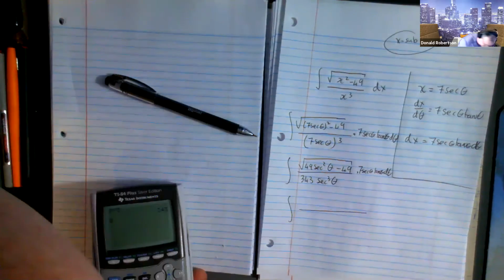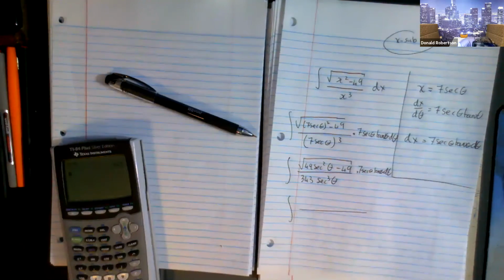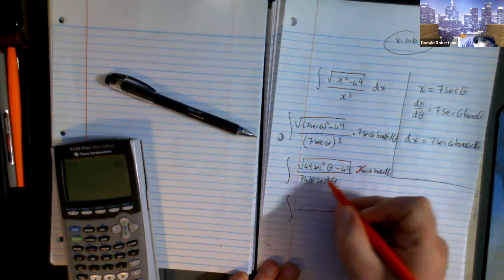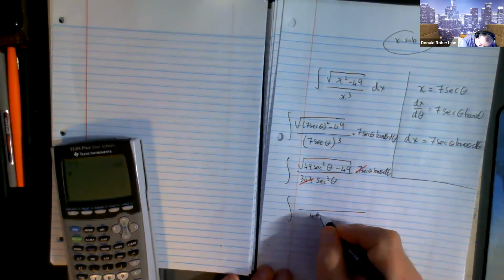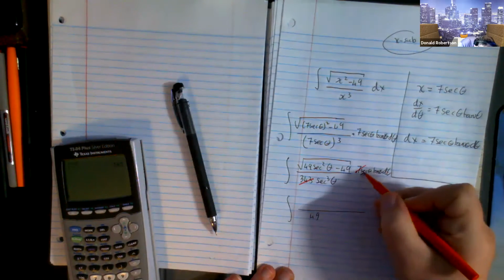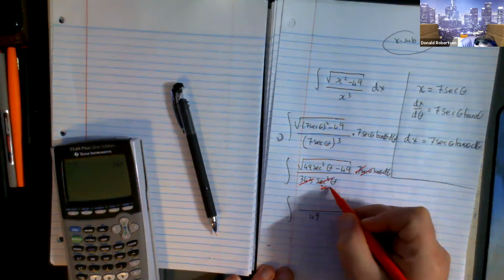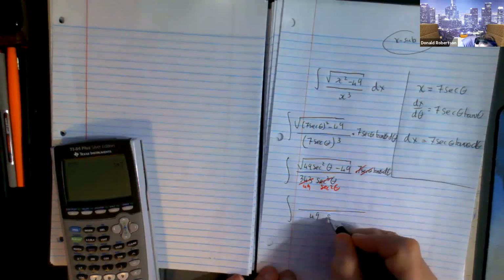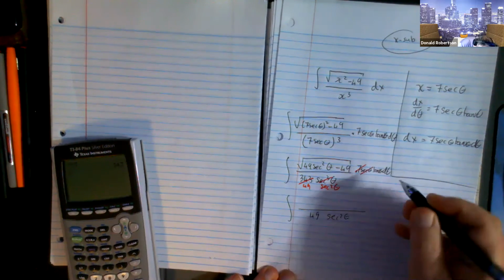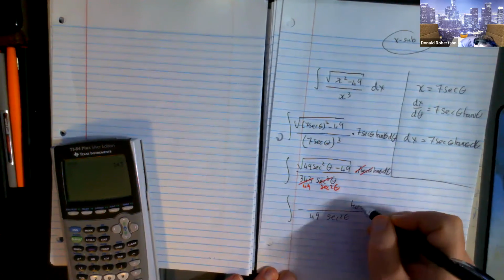If I do that, the 7 cancels into that guy and that'll leave me 49. If I take this secant and cancel it with one of them, that'll leave me with a secant squared. So the bottom now is a little bit simpler. It still leaves me with a tan theta d theta.